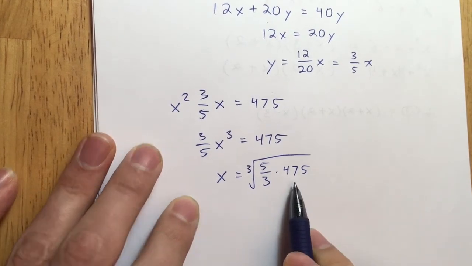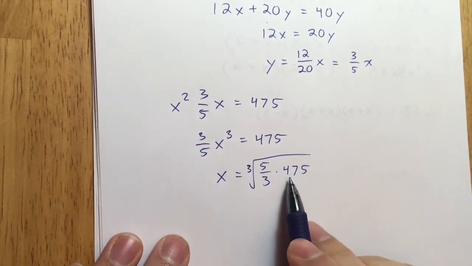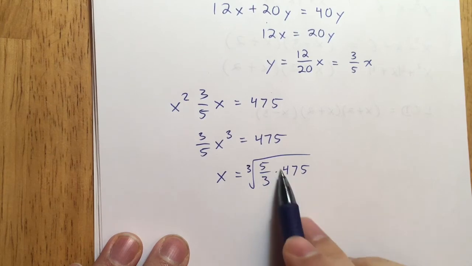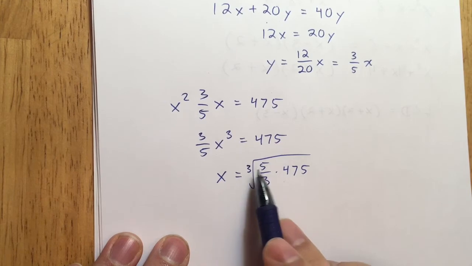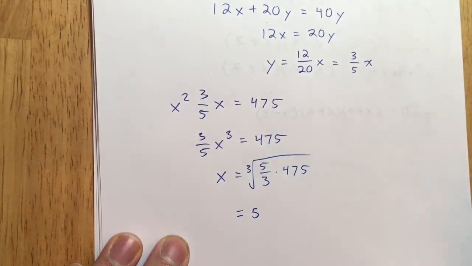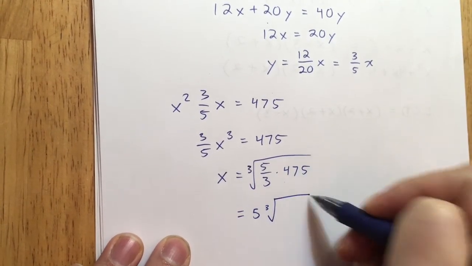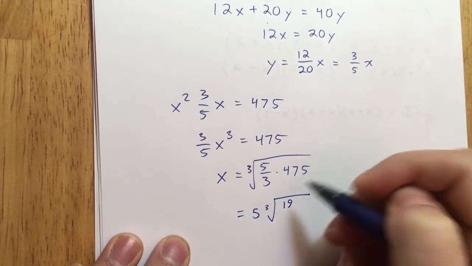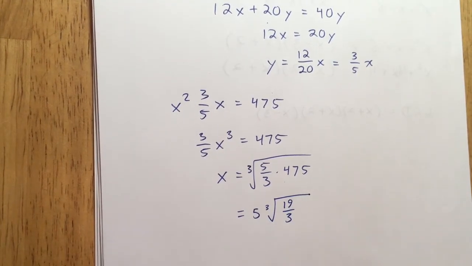Now we can simplify this a little bit. I explored this ahead of time, and I noticed that this is divisible by 25. So 25 is 5 times 5. So we really have 5 times 5 times 5 as a factor of this whole thing. So that's 5 cubed, right? So you can pull that out, right? So this actually can be simplified by pulling out a factor of 5. And what's left over is a 19. So x is 5 times the cube root of 19/3.